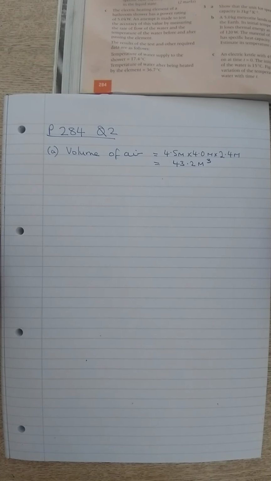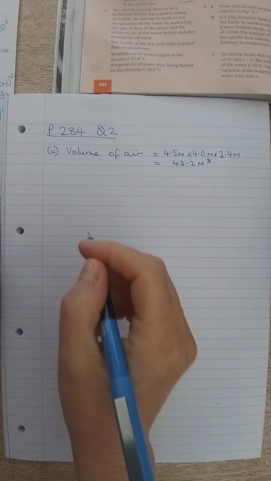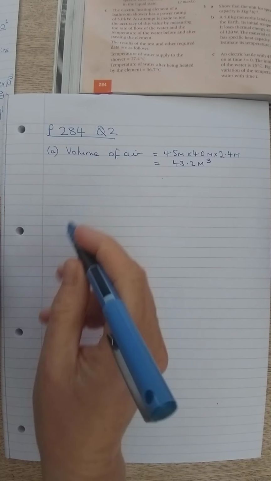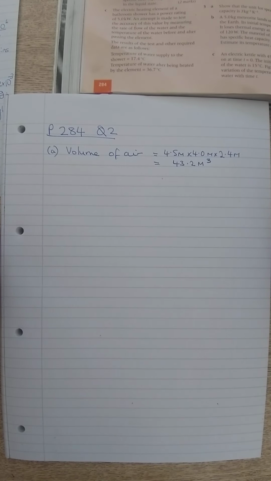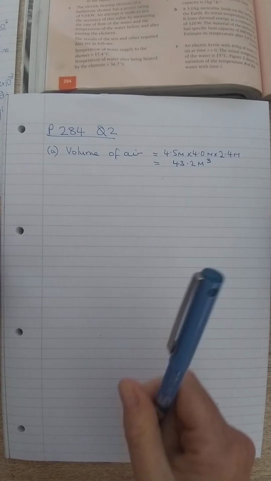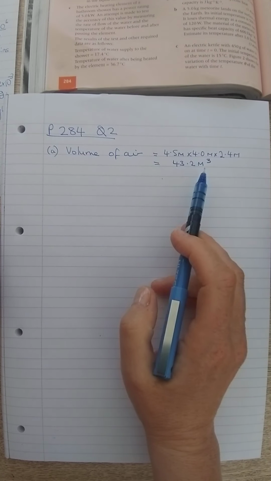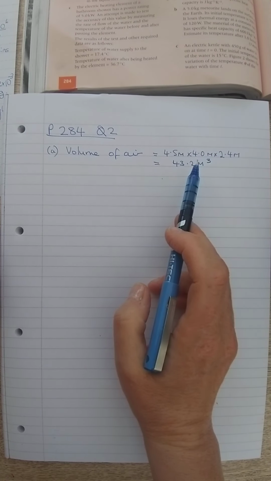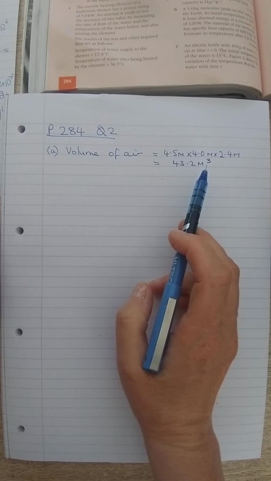Okay, I'm just going to go through question 2 from page 284. So this is obviously a past paper question and it's using specific heat capacity as the learning objective. The question's about a room and a heater, a gas heater in a room. In the question, they tell us the volume of the room, so therefore we know the volume of the air. It tells us the temperature change and it tells us the density.